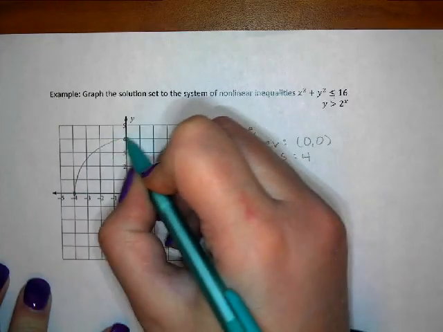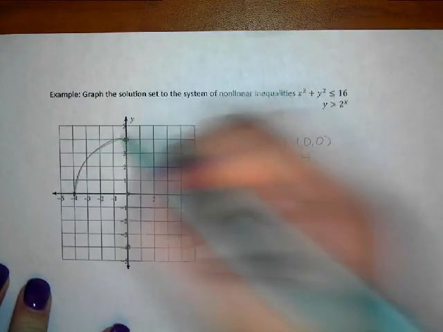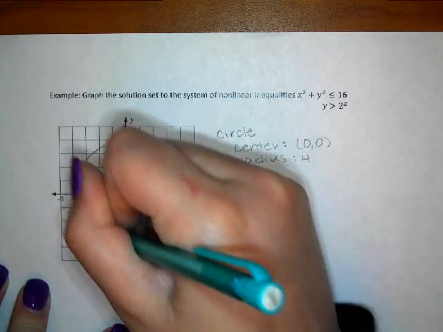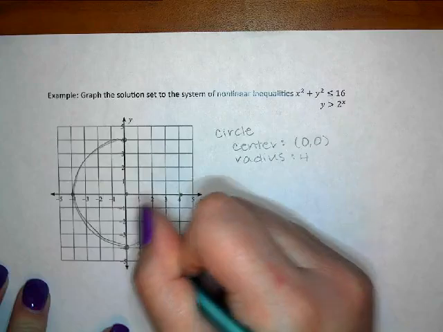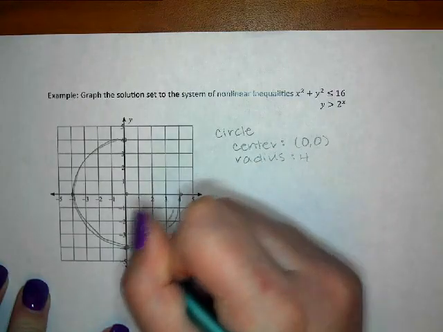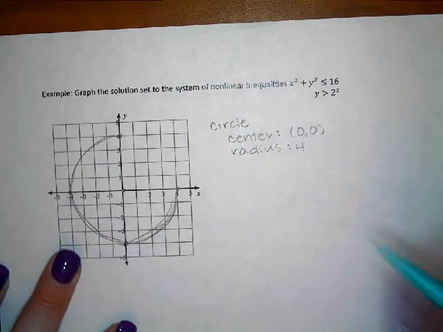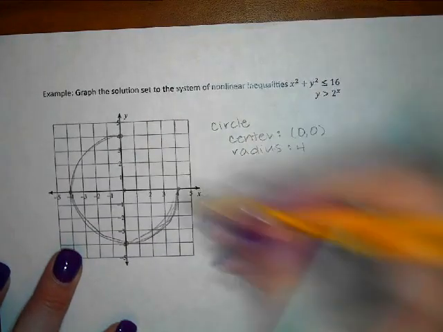Oh gosh. My circle looks terrible. I'm sorry, you guys. I'm trying here. That's okay.